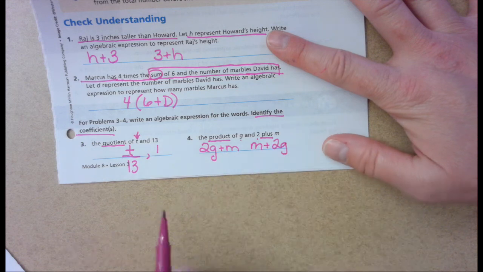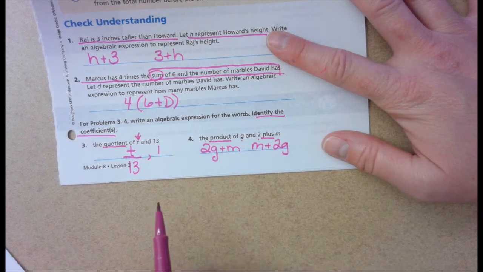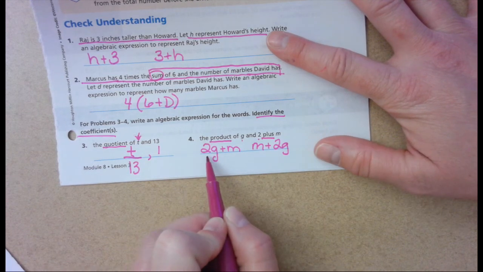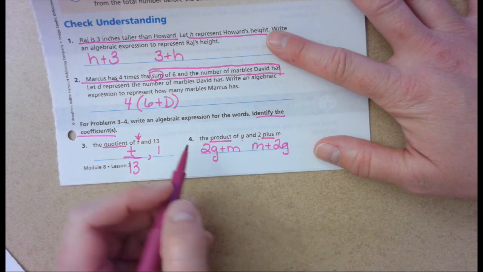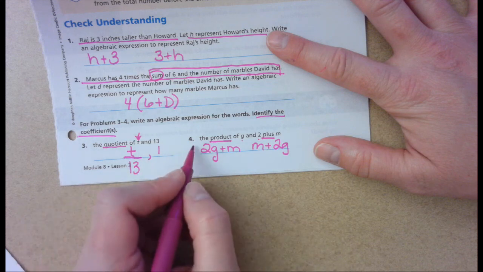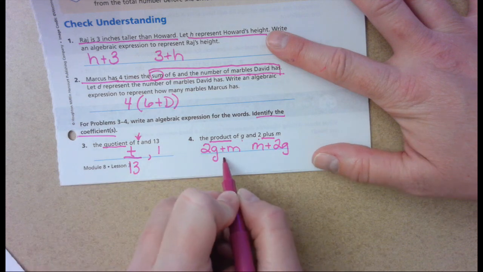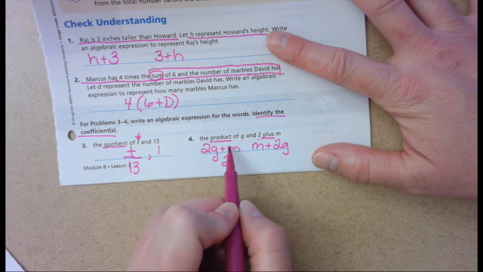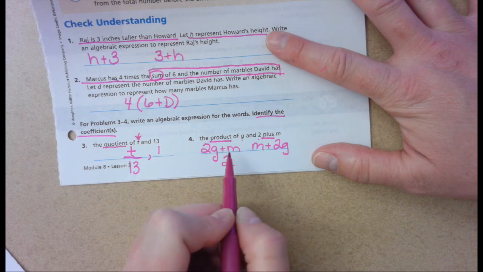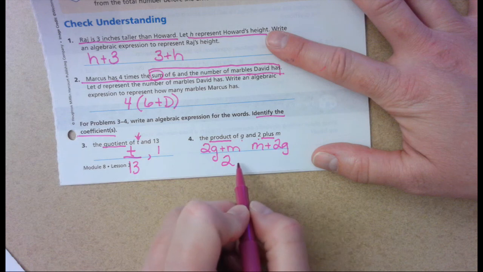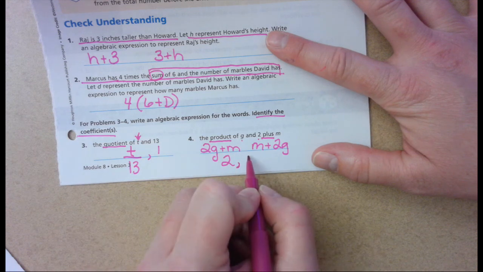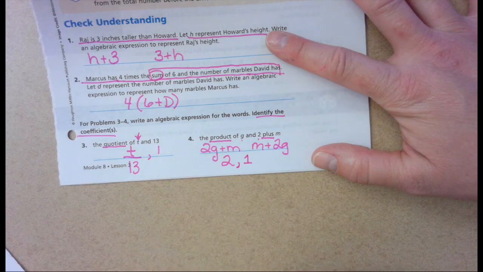Then it tells us that we need to identify the coefficients. So when we take a look at 2 times g, 2g, what is g being multiplied by? It is being multiplied by 2. And then we have to take a look at the m for our variable. M is all by itself. It's not labeled with a coefficient, so it's one of those invisible math things that it's just automatically multiplied by 1. So the coefficient of m is 1.